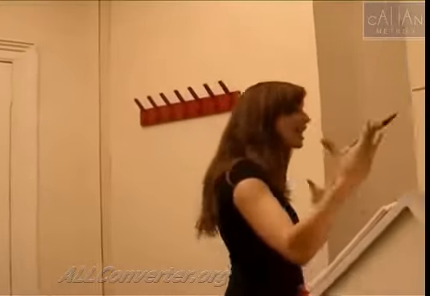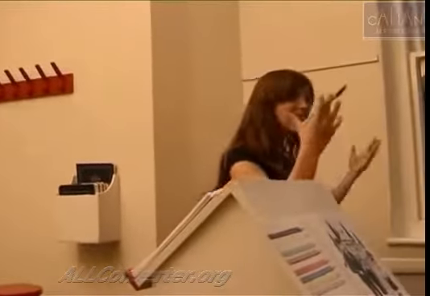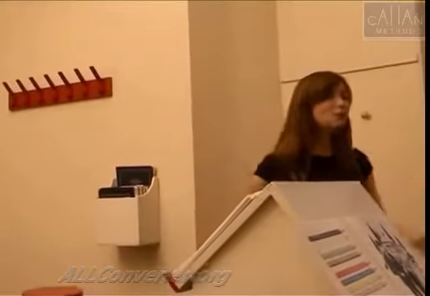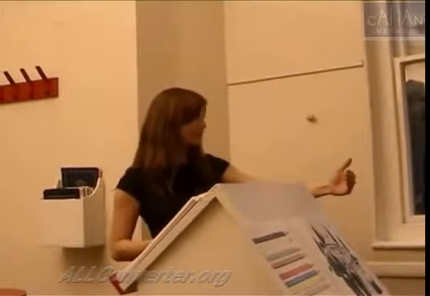Is a village larger than a city? No, a village isn't larger than a city, but it's smaller than a city. Excellent. Good. Which is the longest river in the world? The Nile is the longest river in the world.